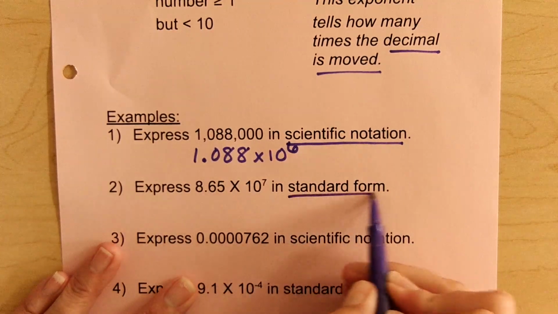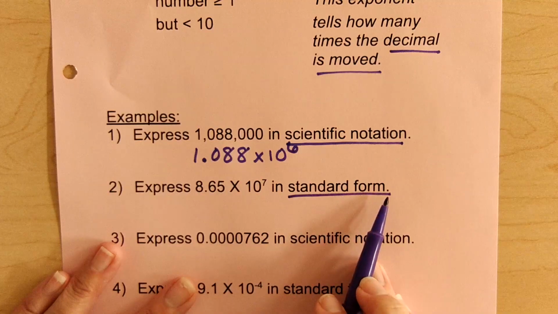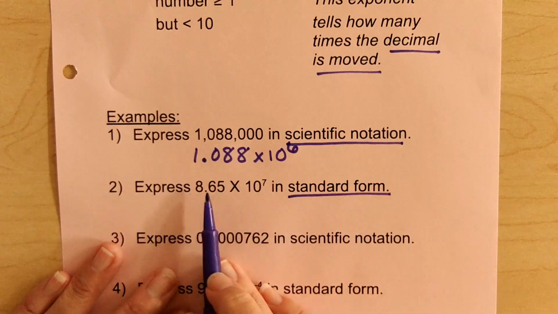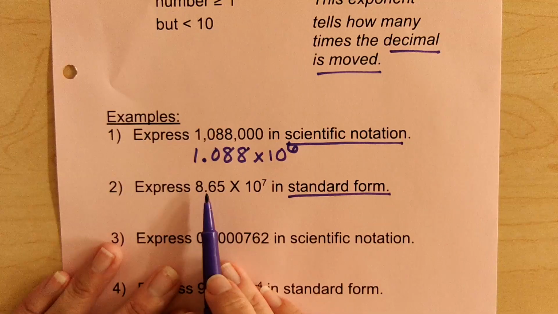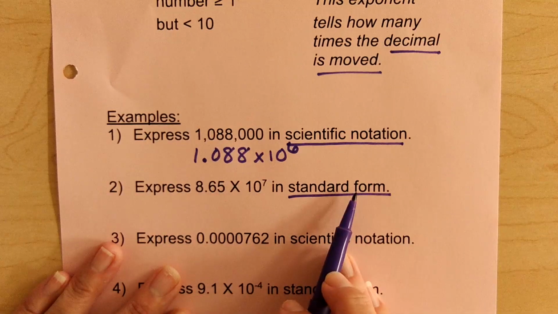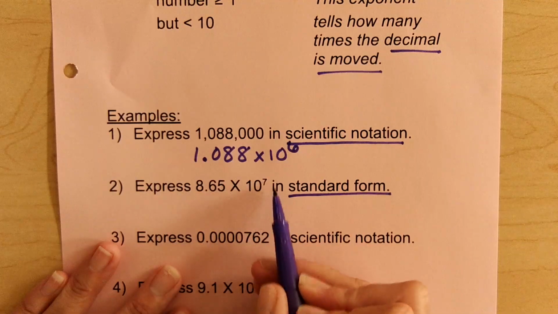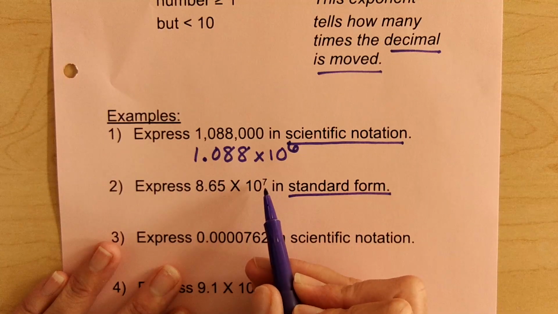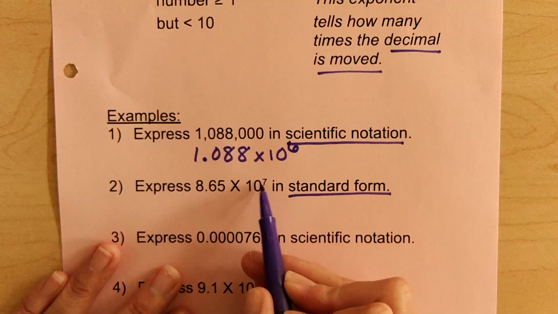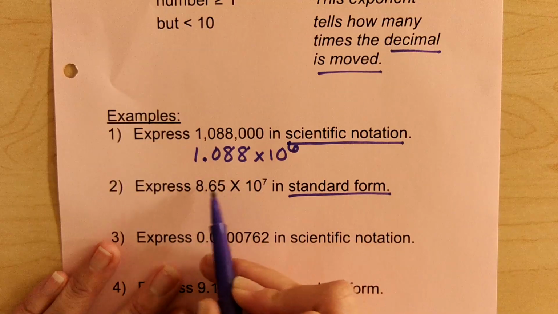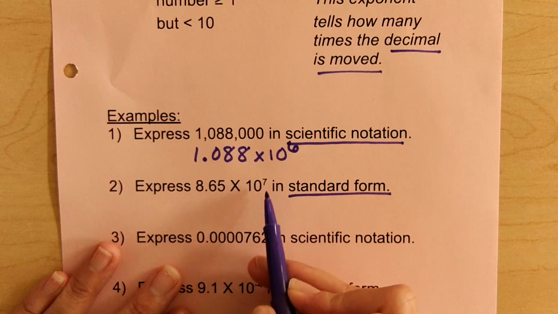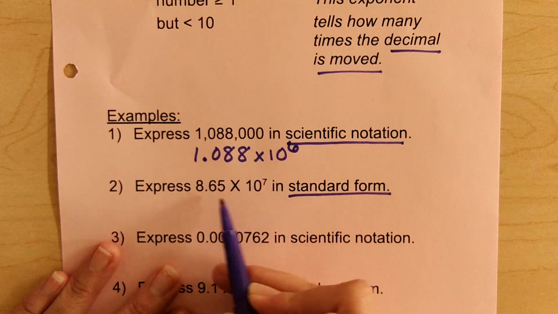So then if I write a number in standard form, so now I am going from the scientific notation and writing out the number. So if this is times 10 to the 7th, that tells me I'm moving 7 places to the right. I have a big number. My exponent's positive, my number should be big.